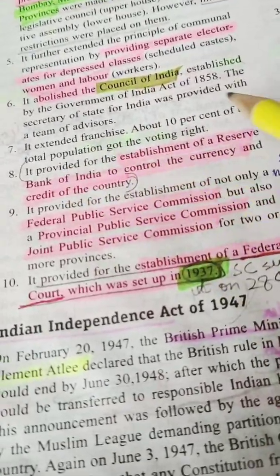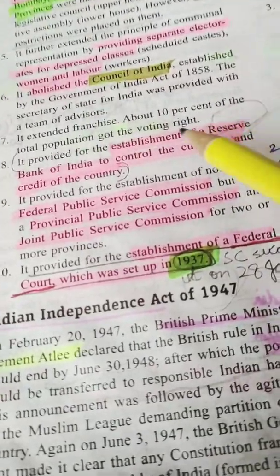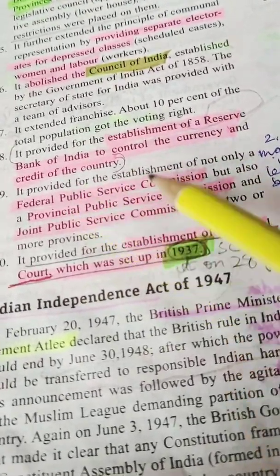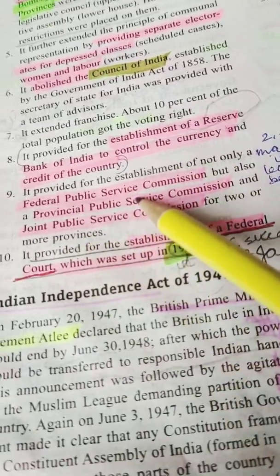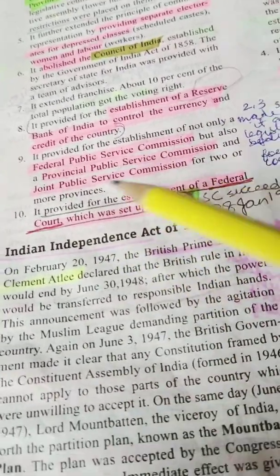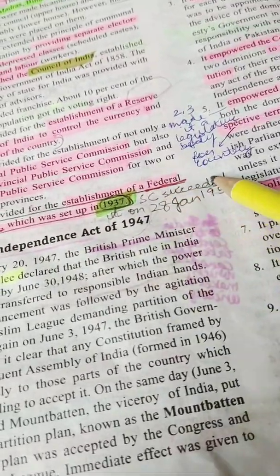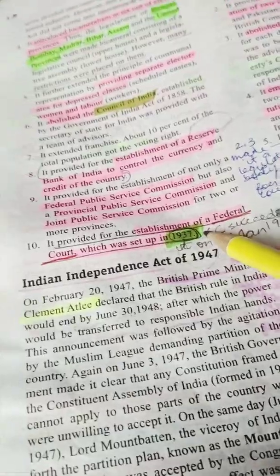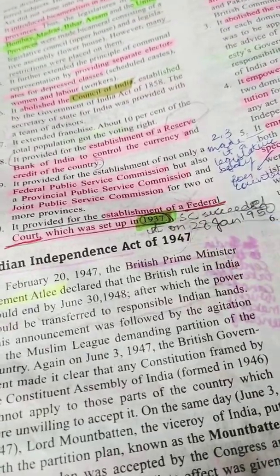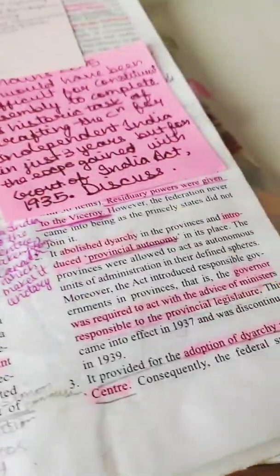It provided for the establishment of a Reserve Bank of India to control the currency. So the Reserve Bank portion is also from the Government of India Act. And then it provided for the establishment of not only a Federal Public Service Commission, but provincial also, and a joint one also, and it provided for the establishment of a Federal Court set up in 1937, and today we call this court the Supreme Court, and this Supreme Court succeeded the Federal Court on 28 January 1950. This is the Government of India Act 1935.